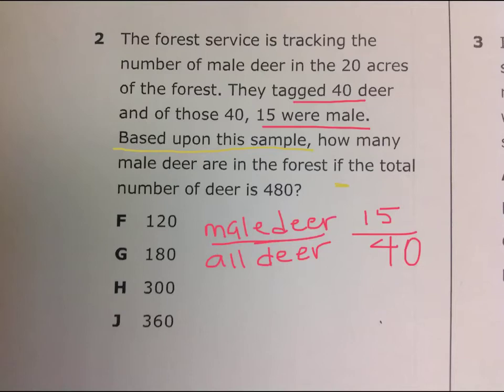Okay. All right. So we know for a fact out of 40 deer, 15 of them are male deer, or bucks. But we have a feeling there's more than 40 deer in this forest. We're thinking maybe there's 480. So if that's true, we need to make a prediction. If there's 480 total deer, that would be all deer, how many would be bucks?